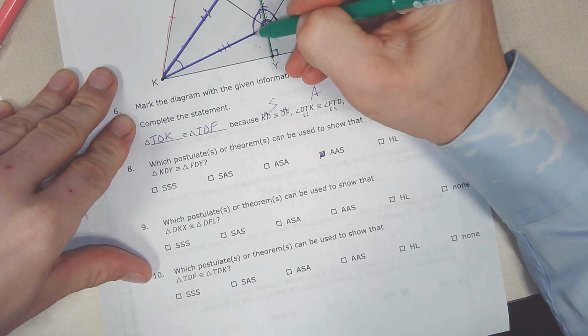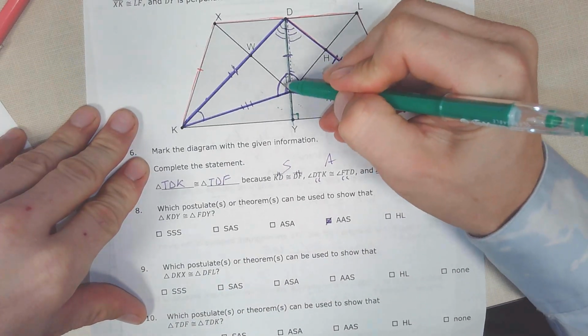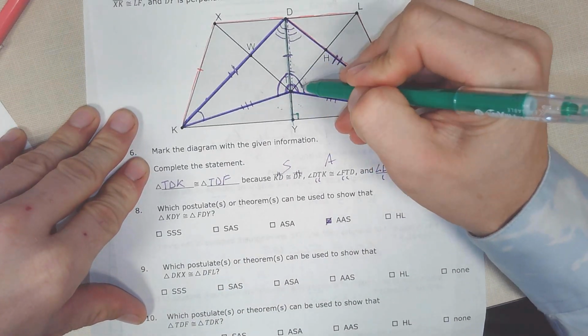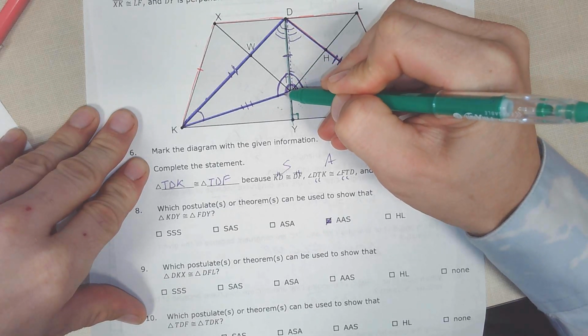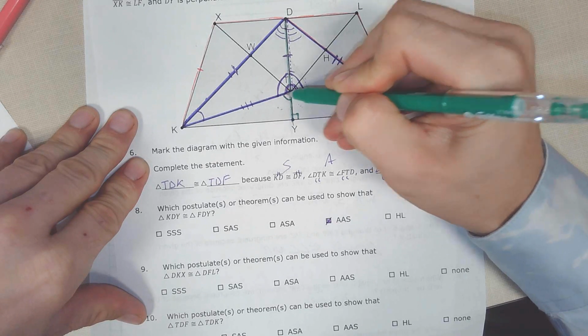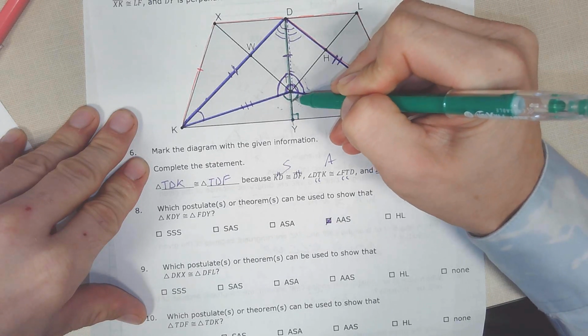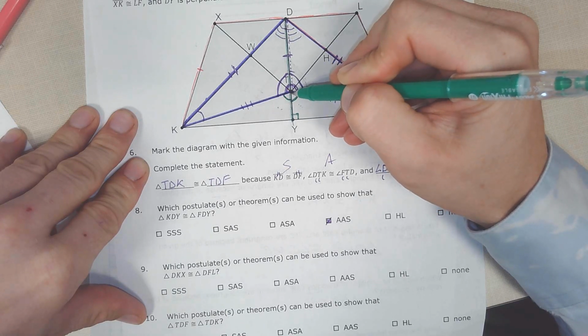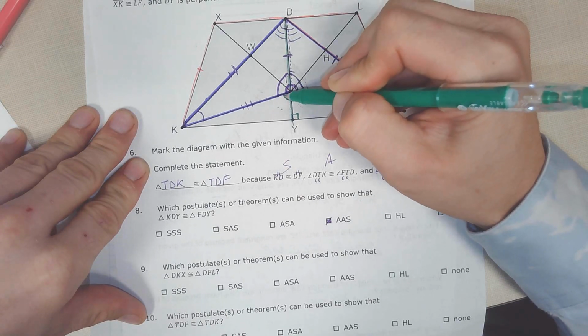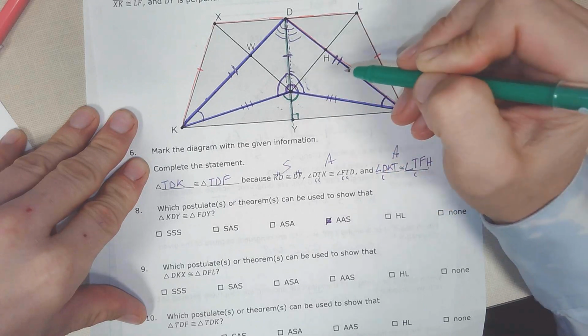These here are a whole line. This is a line, right? One whole line. So I can say that this triangle, these angles here, are congruent because this is a straight line, and I know that supplements of congruent angles are congruent.